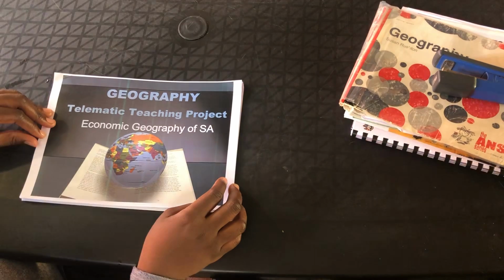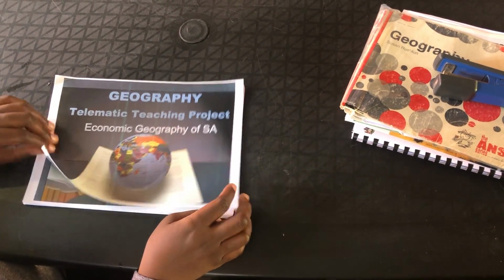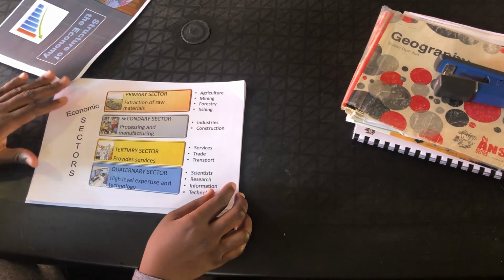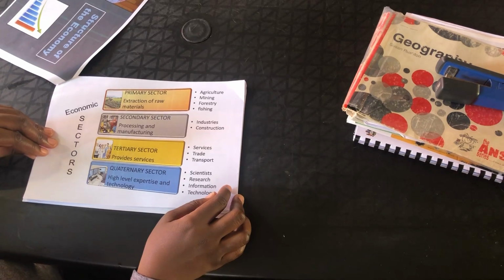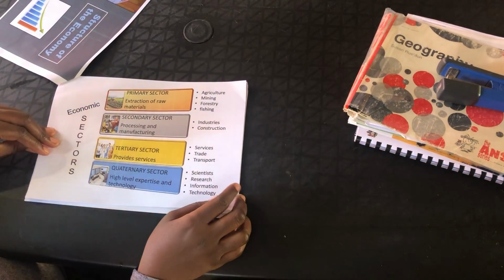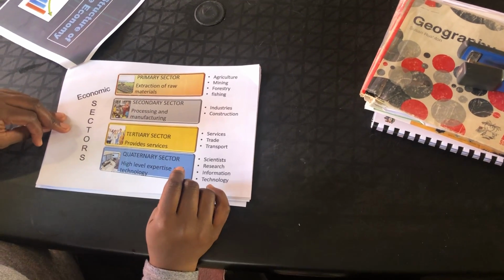I'm back again with Economic Geography for you guys, the grade 12s. Let's explore economic geography together. Whenever we explore and look at economic geography, we always start with the structure of the economy. The structure of the economy is divided into four. It has the primary sector, one.